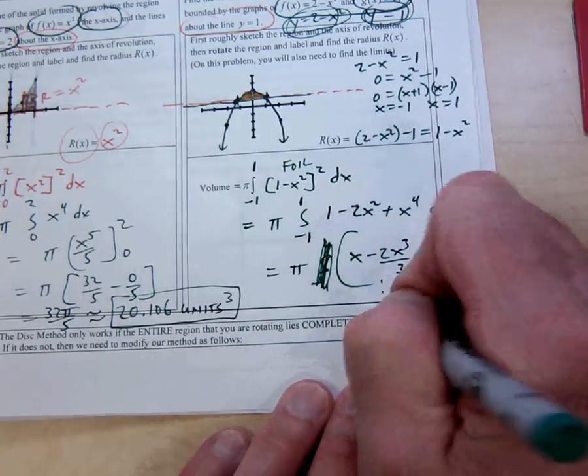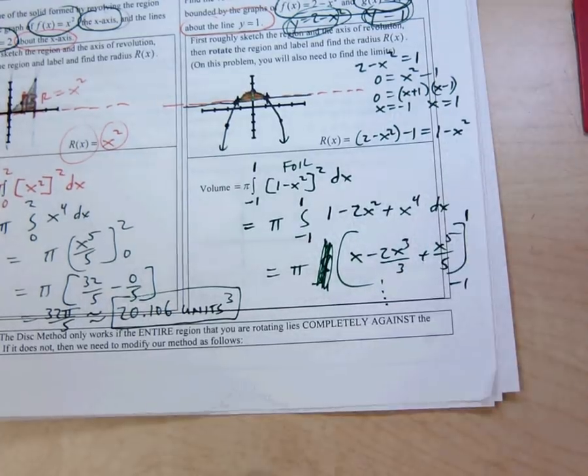I don't have time to finish it, or the room, so I'll just stop there. But you understand how to finish it now? It's pretty easy to go a couple more steps and get the volume. Okay? All right.